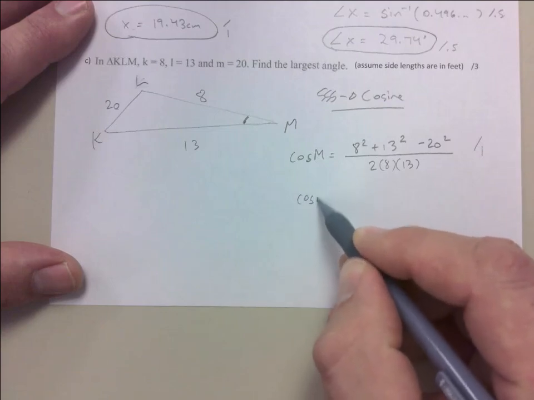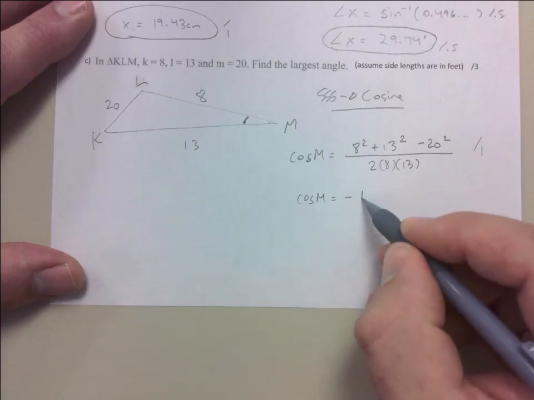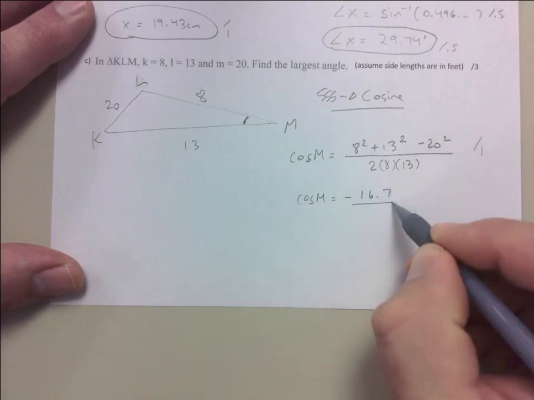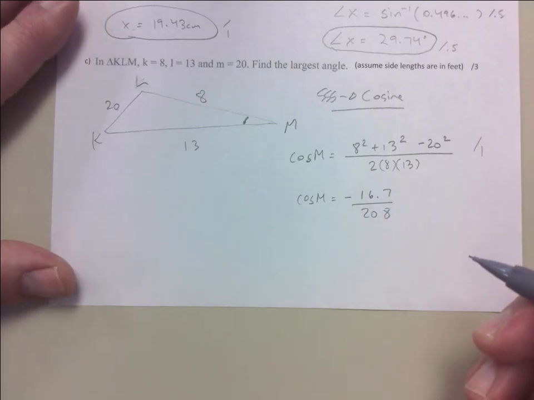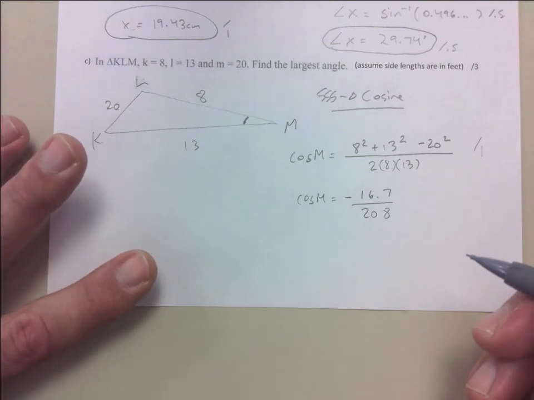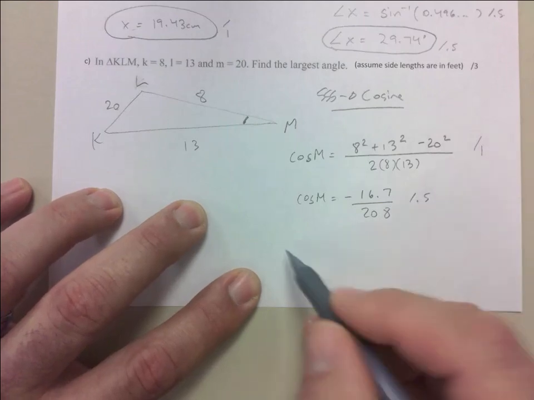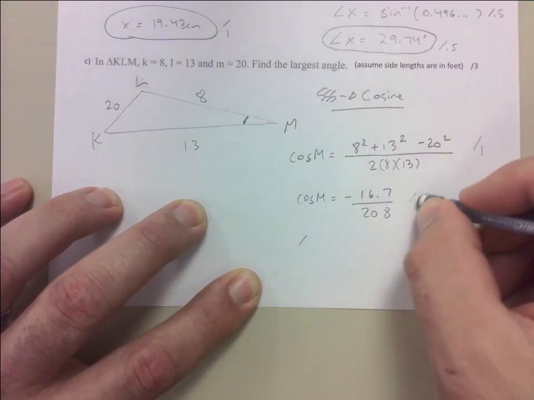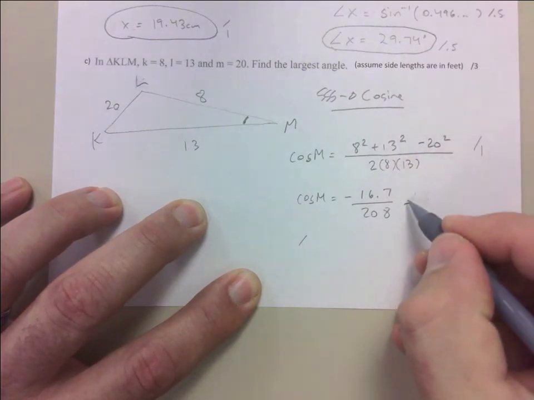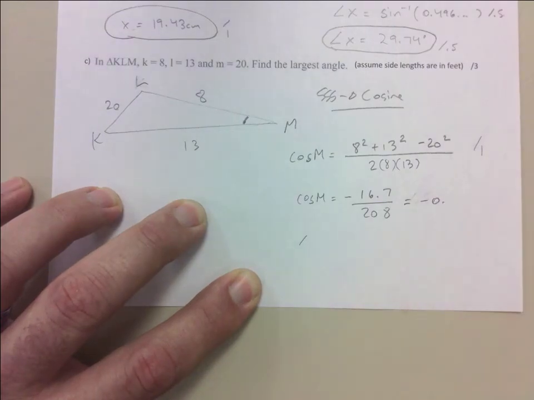I'm running out of space, so I will do this again. The top gives me negative 16.7. The denominator gives me 208. I'll give you half a mark for this step. Next would be the decimal. I mean, you don't have to have the decimal on there.